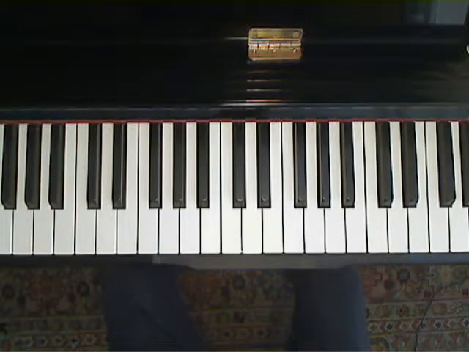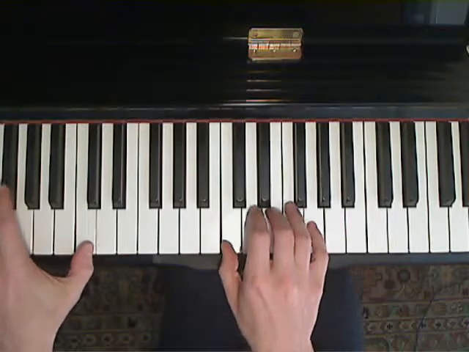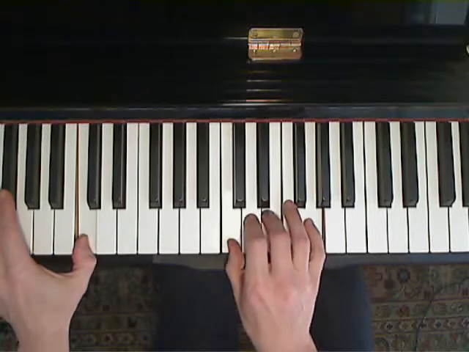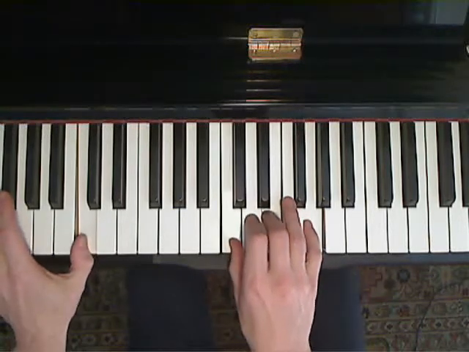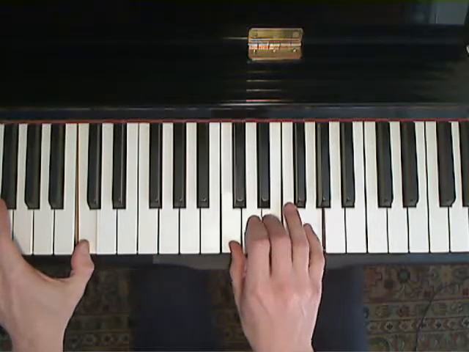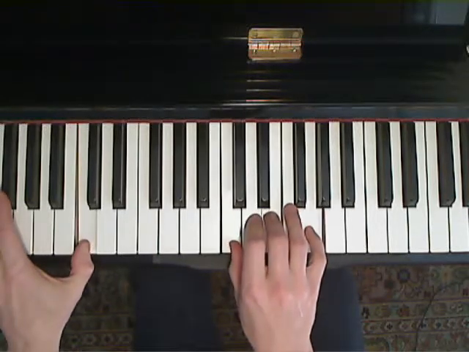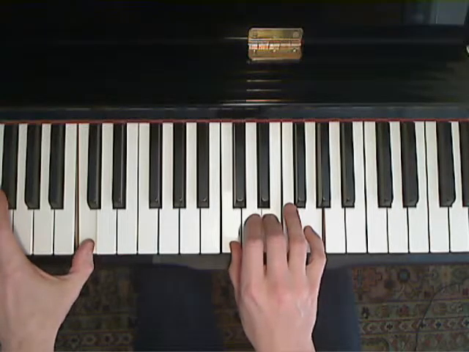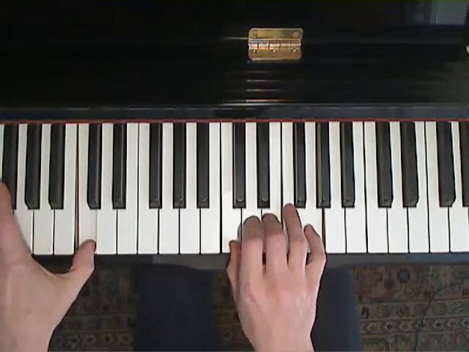They call them inversions, but it is wrong, because the concept of inversion is only tied to the note that I choose as a bass.